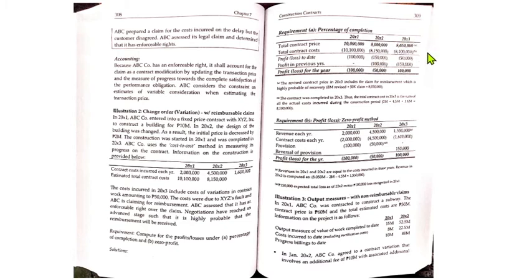Therefore, yung contract cost niyan is yung kung magkano yung na-incur each year. Therefore, 2 million plus 4.5 plus 1.6 ay 8.1 million. Diba? Dapat kung lahat ng na-incur mo, yun lang yun kasi wala ka nang estimated cost to complete sa 20x3. Kaya 8.1 ang total contract cost.